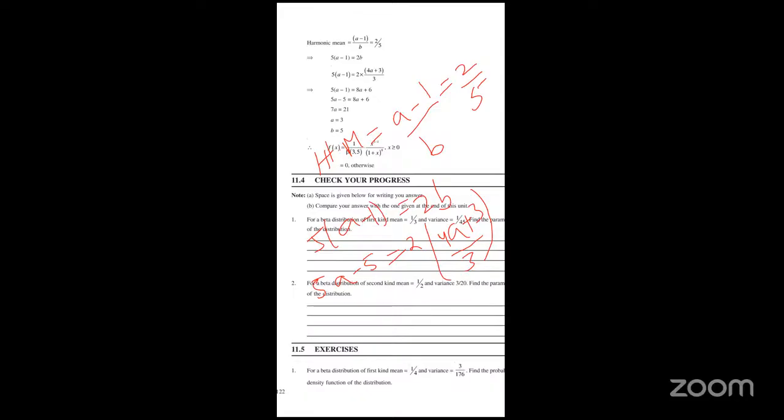So this becomes 5A minus 5 equals 8A plus 6 by 3. So this 3 comes to the left-hand side. This becomes 15A minus 3 into 5, equals 8A plus 6.